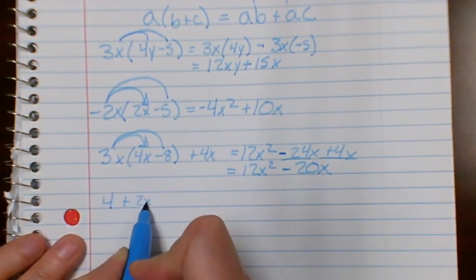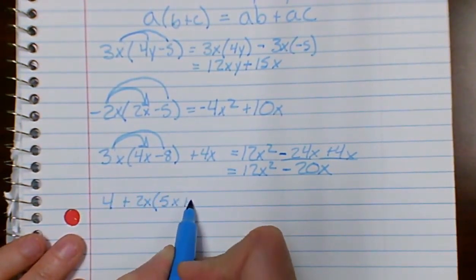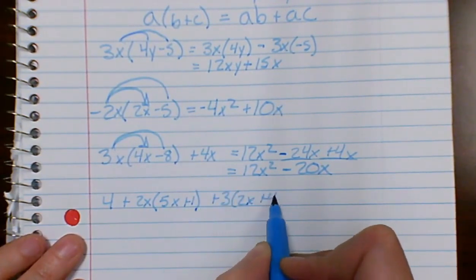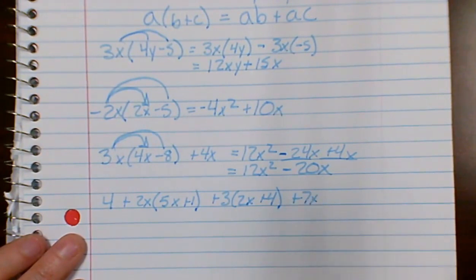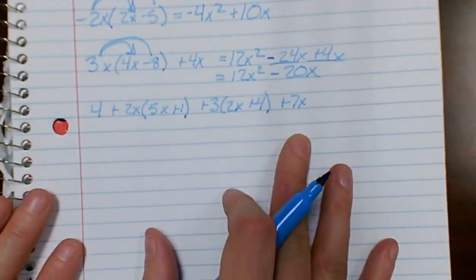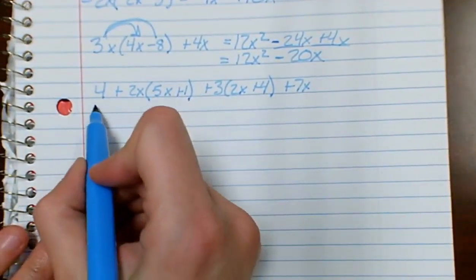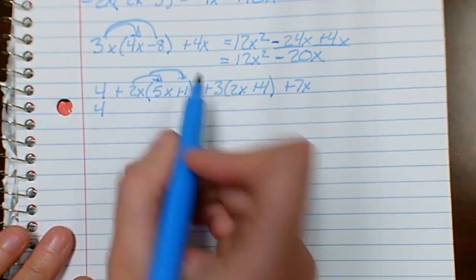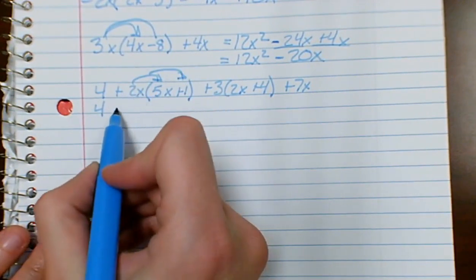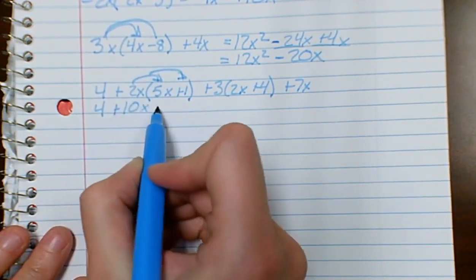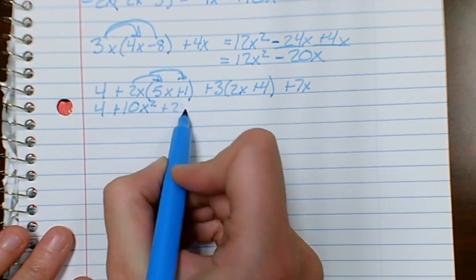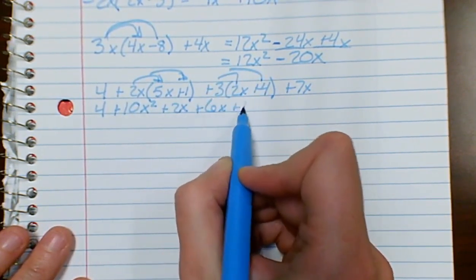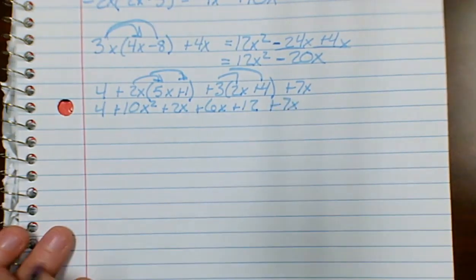4 plus 2x times 5x plus 1 plus 3 times 2x plus 4 plus 7x. So we will have to distribute and then add like terms. This 4 stays as a 4. Distribute the positive 2x. It would be a positive 10x squared plus 2x. Distribute the 3, positive 3x plus 12, and then the 7x comes down.